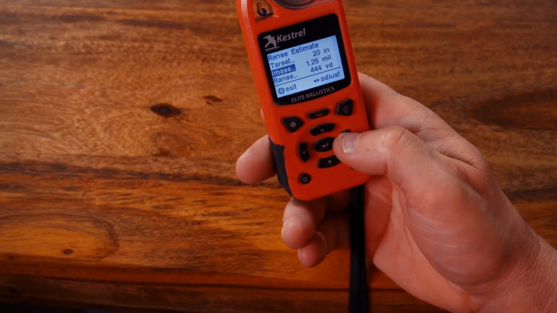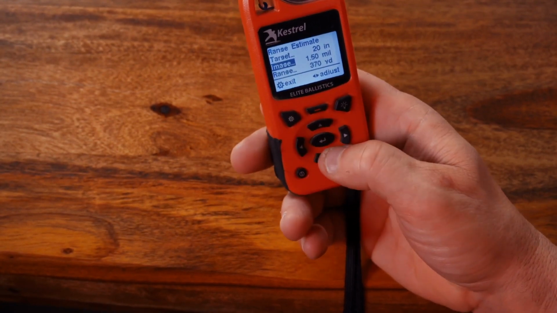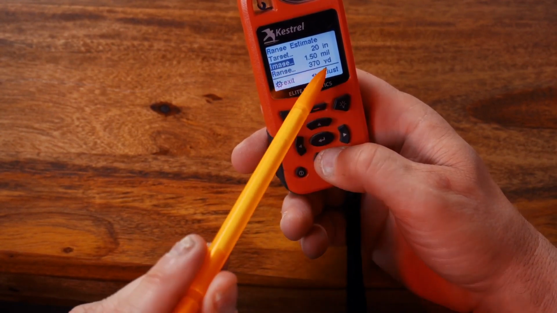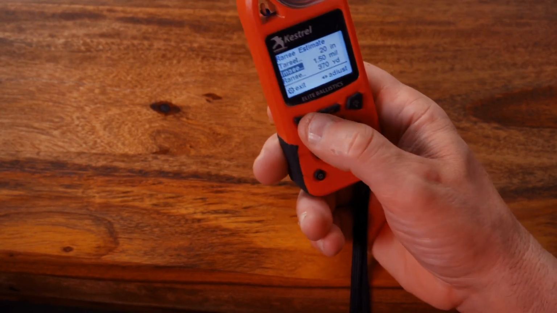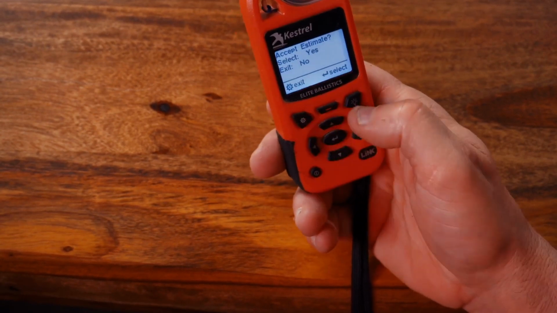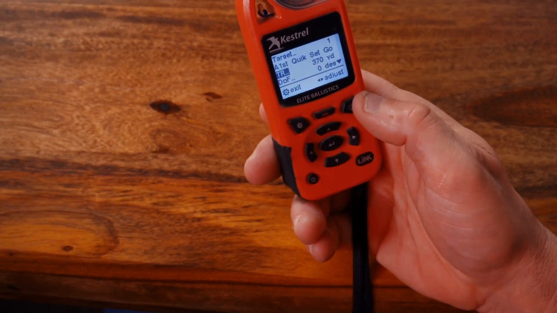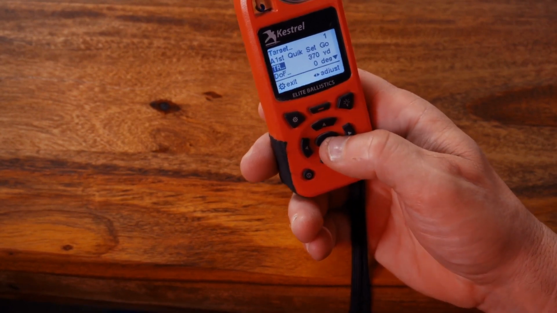When I measure it in my scope, it measures at 1.5 mils. Okay, that gives me a range of 370 yards, which it'll automatically input here. Once I hit back, do you want to accept that? Yes. It's going to change my target range to 370 yards here. Okay, that's a way of milling and using your Kestrel.